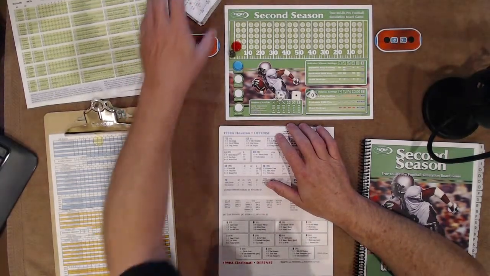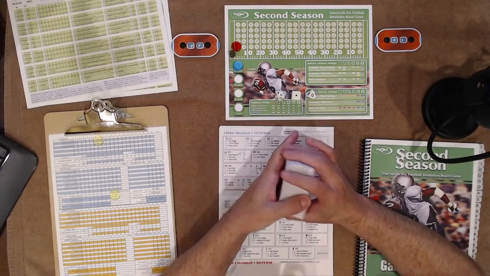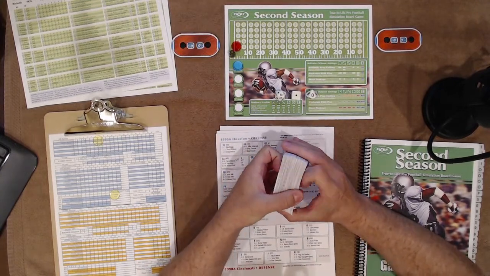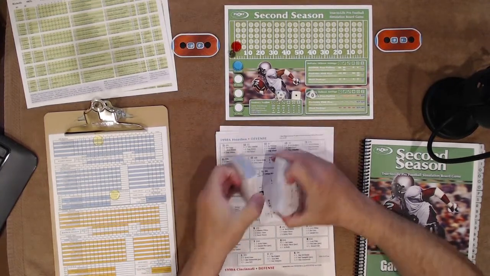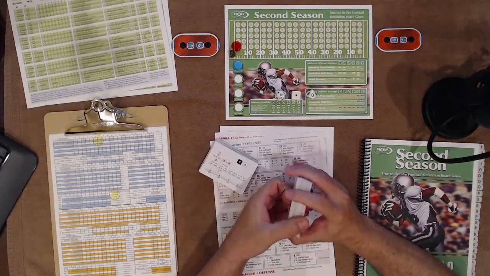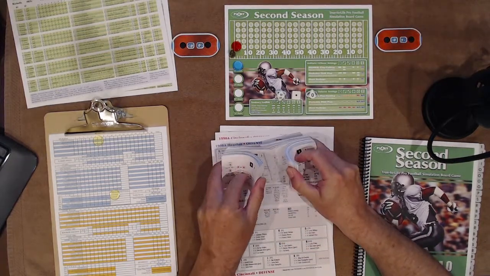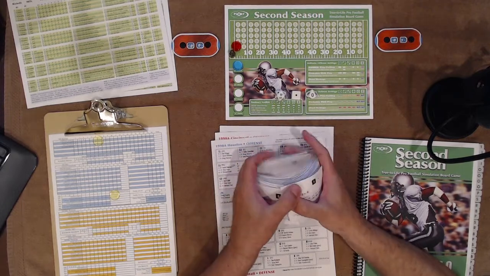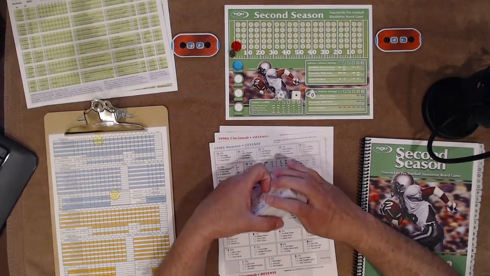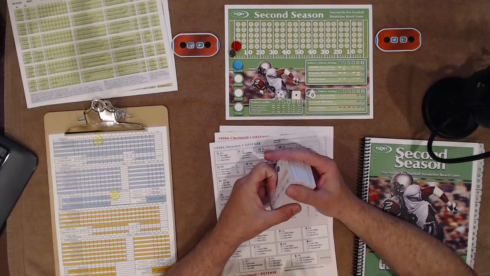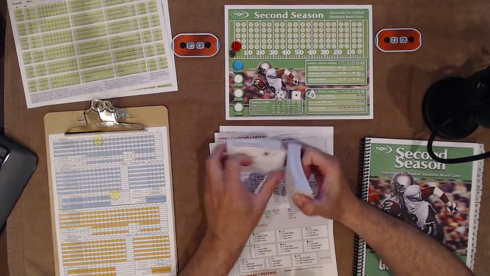I am the king of, let's see, how do I put it? I'm the king of modifiers for different games. I've done several different sheets for different baseball games.